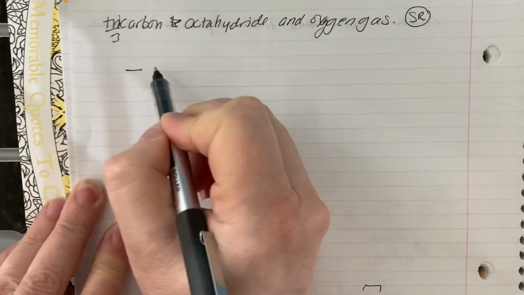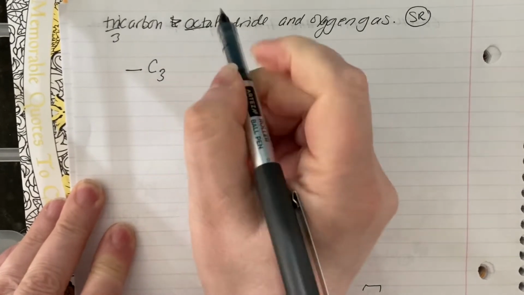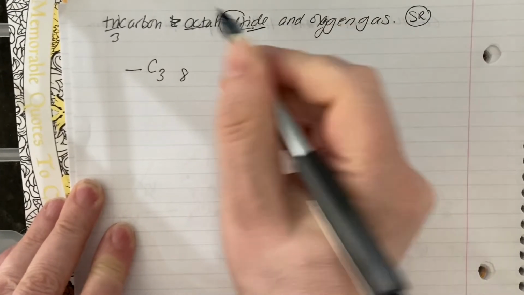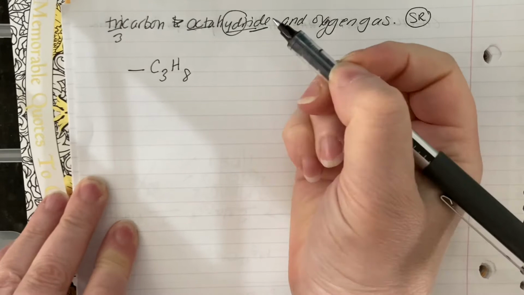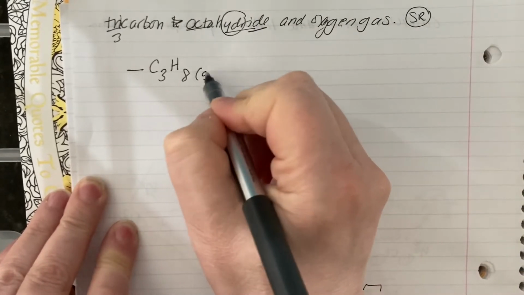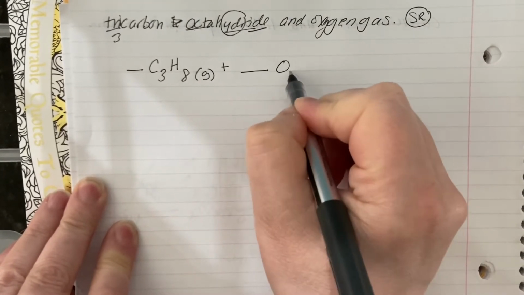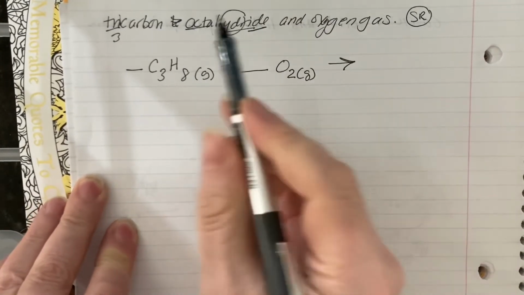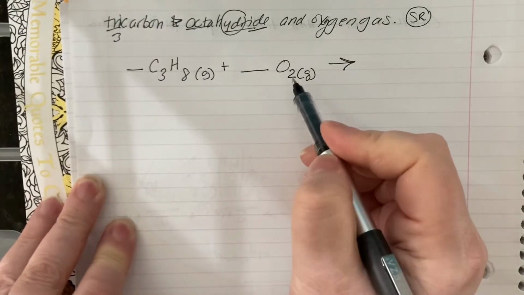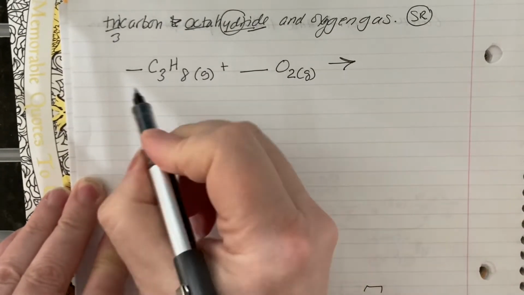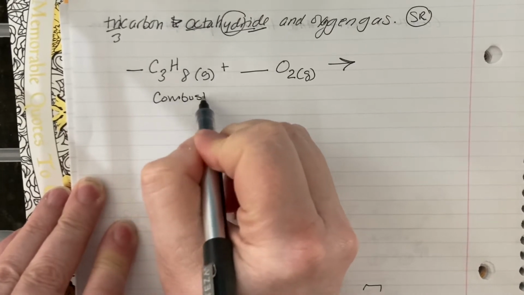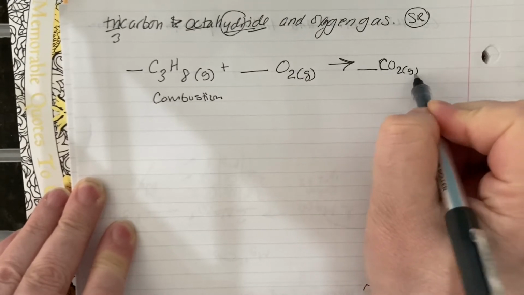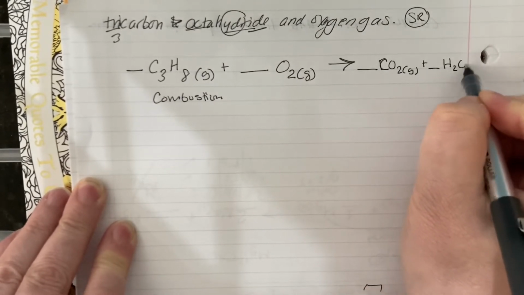Tri means 3, so 3 carbons, C3. Octa means 8, 8 hydrides, or hydrogens, because remember the -ide just means it's a binary, or a 2-element compound. Okay. C3H8 gas plus oxygen gas, which needs a 2 because it's diatomic. This is the combustion equation because I have a hydrocarbon in an oxygen environment, so it's going to combust or burn. Combustion's products are always carbon dioxide, which is a gas, and water, which is a liquid.